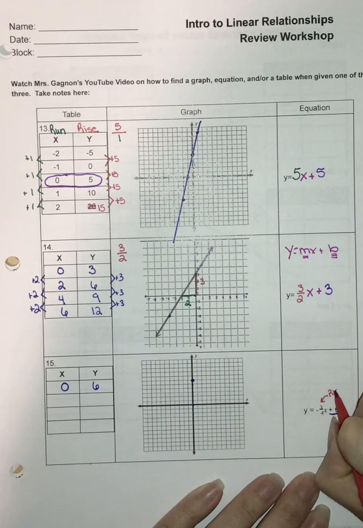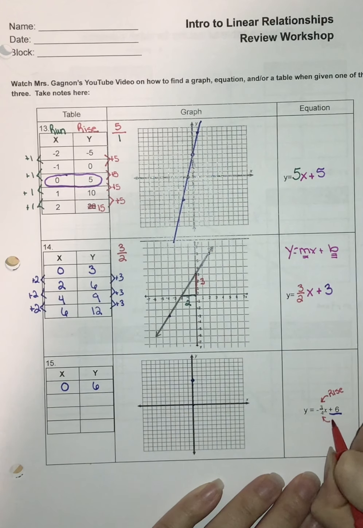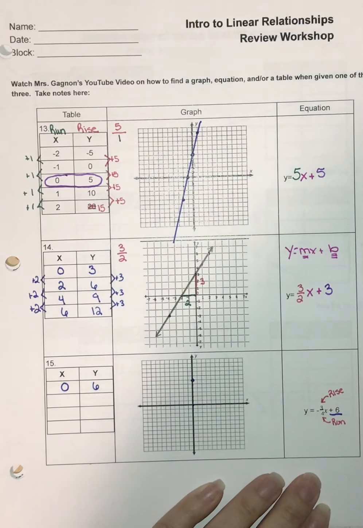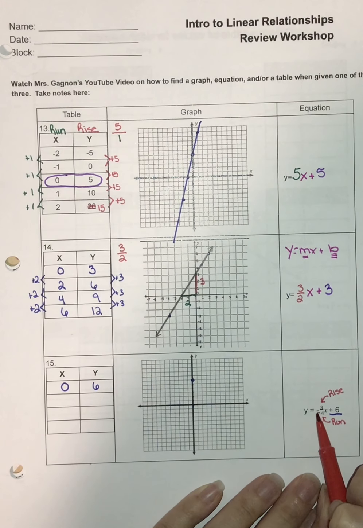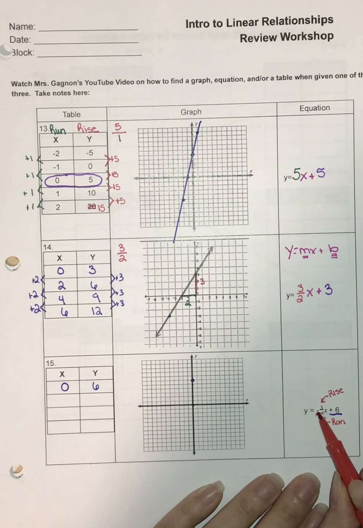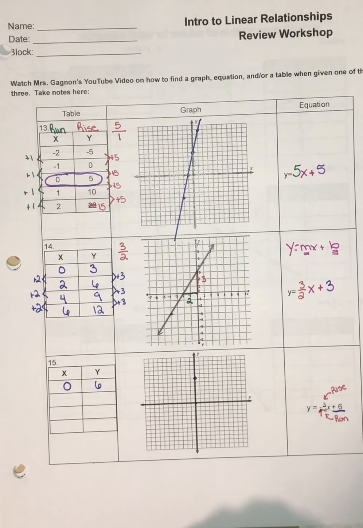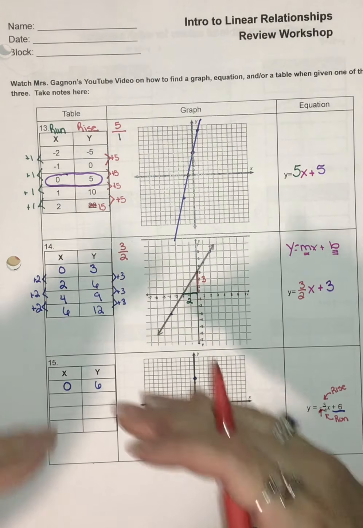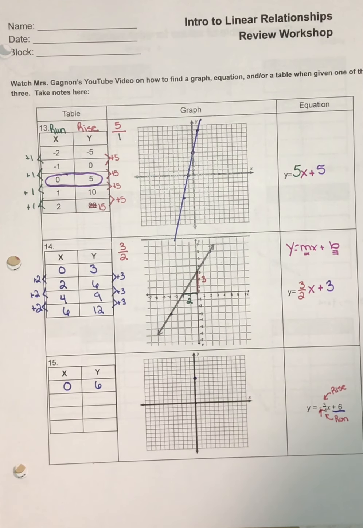Then my slope, remember, is rise over run. So that's my rise. That's my run. It's a negative. Make sure you pay attention to your signs, right? So this means that one of these numbers needs to be negative. It does not matter if you go -3 or -4, as long as one of them is negative, and it's that way through the whole table.